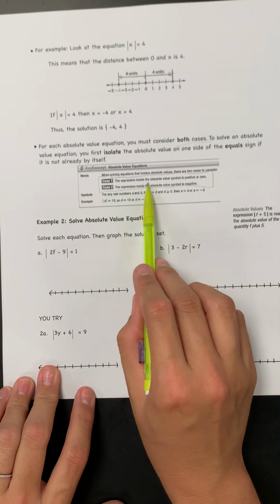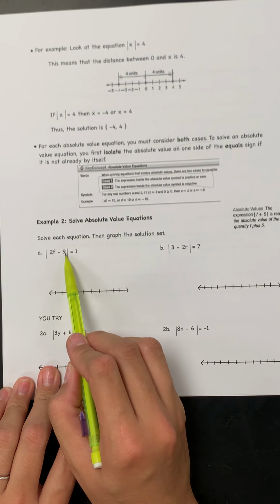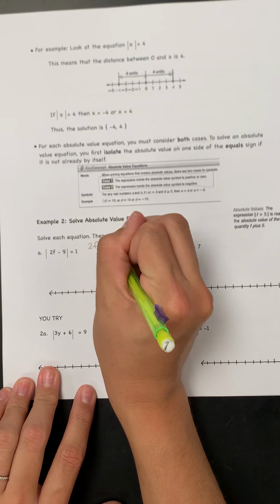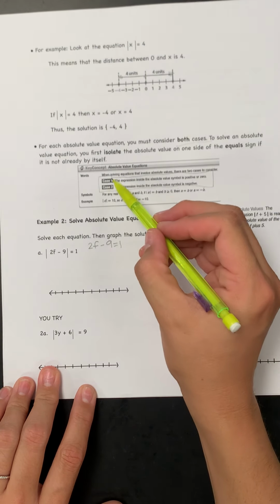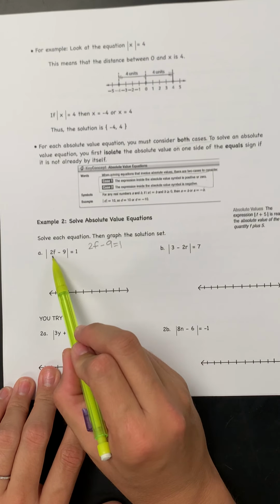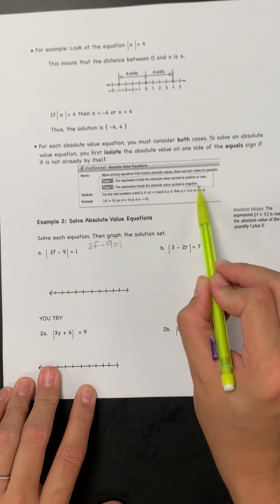So let's first set up the equation for when the absolute value, so if I were to take 2f minus 9, I would need that to equal a positive 1. So I'm going to set up the equation 2f minus 9 equals 1. All right, so that's my first case. My second case would be that I could also have 2f minus 9 equal negative 1.